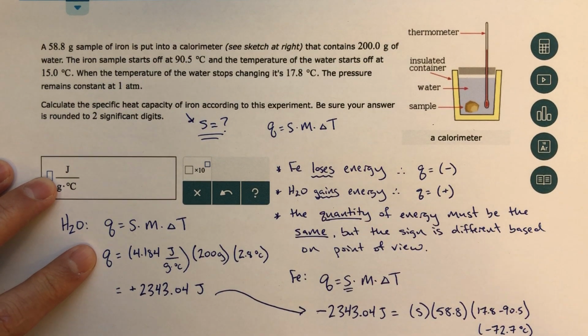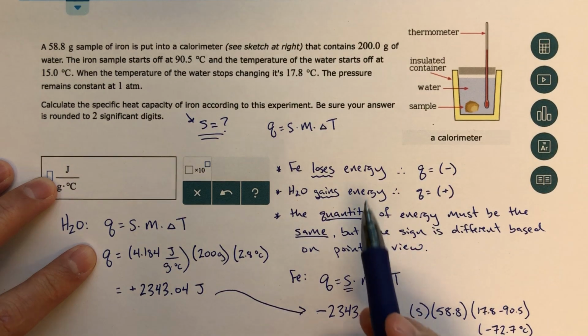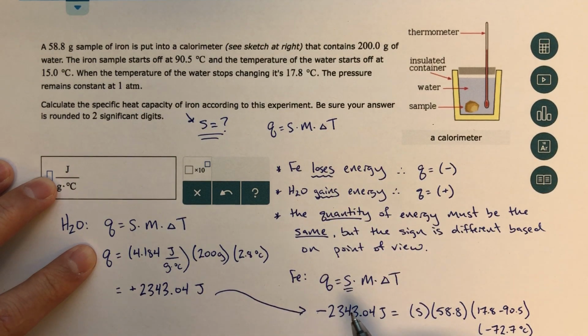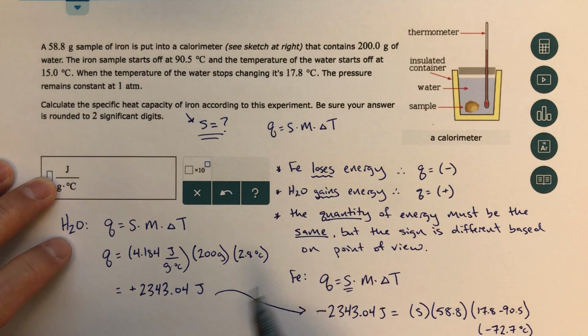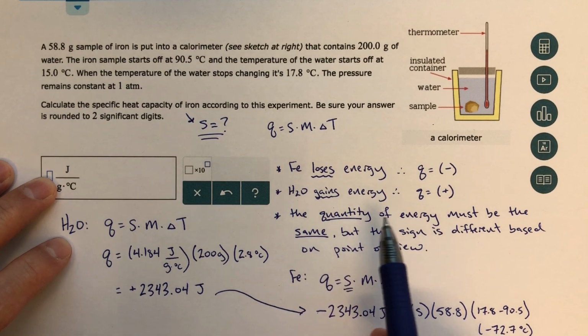So this is where that sign convention comes into play, right? Because my temperature is going down, that's really telling us that we're going to be losing energy, that our Q value should be negative. So this sign convention should match up, right? And going from this positive Q value to a negative Q value, that's because we're changing the point of view. The quantity of energy is the same, but the sign is different based on the point of view.